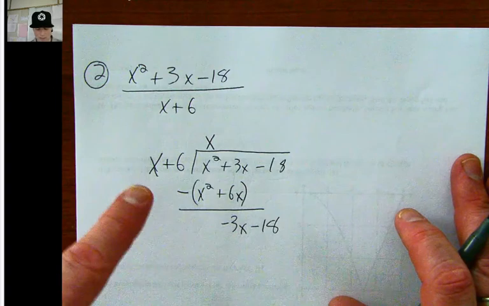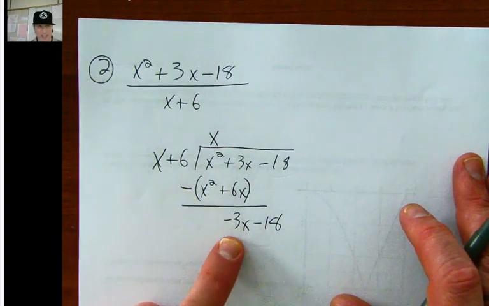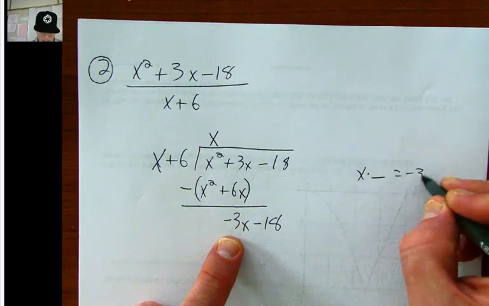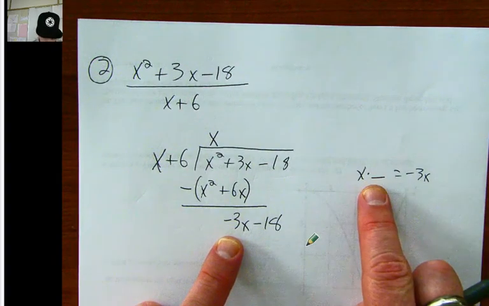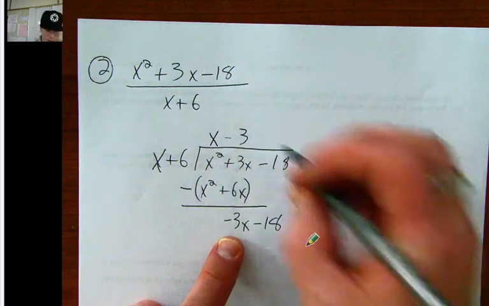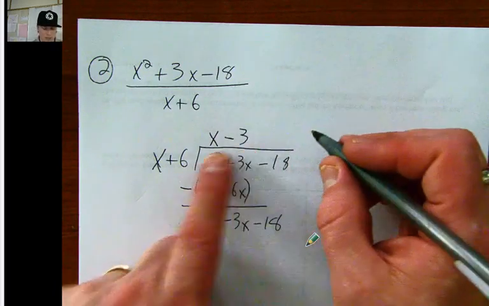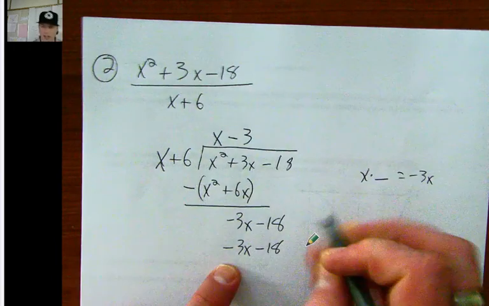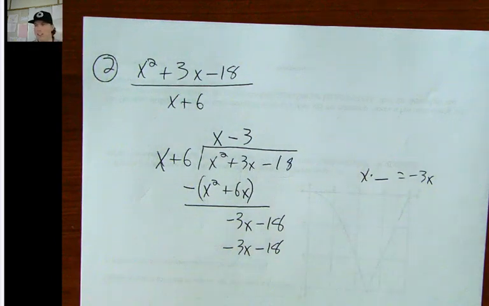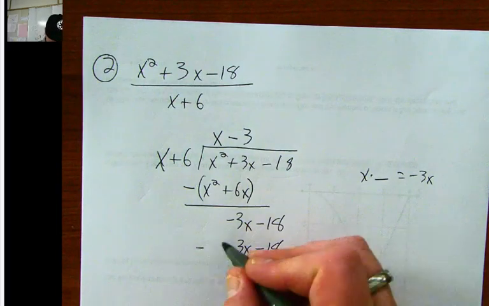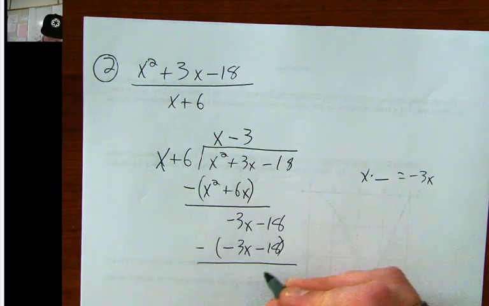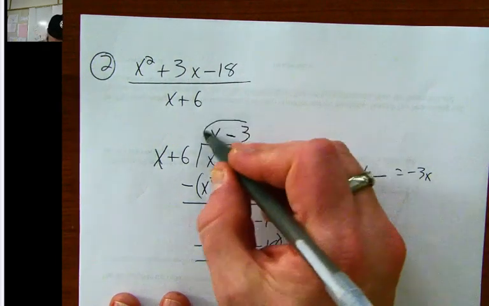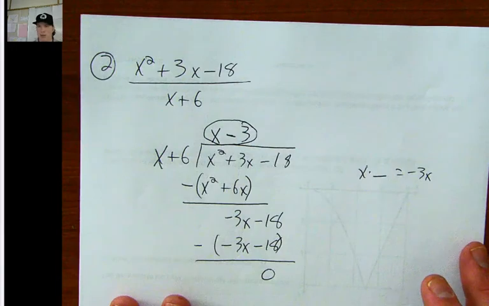Then ask yourself, x times what is negative 3x? That answer is negative 3. So minus 3. Distribute. Negative 3 times x plus 6 is negative 3x minus 18. Interesting. What happens when you subtract 2 things that are exactly the same? You get 0. So this one has no remainder. So the answer is exactly x minus 3.